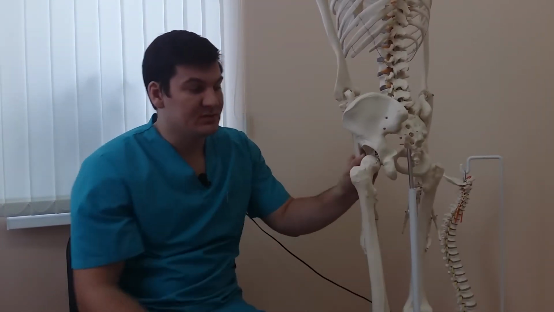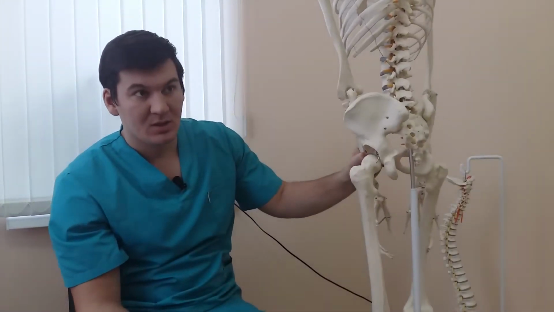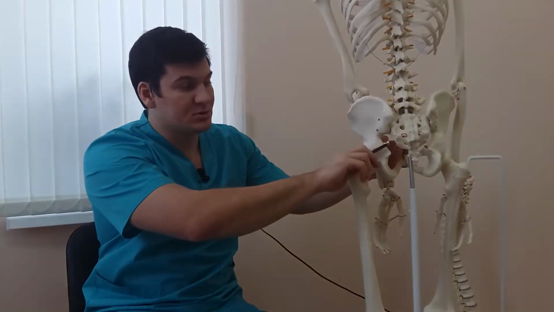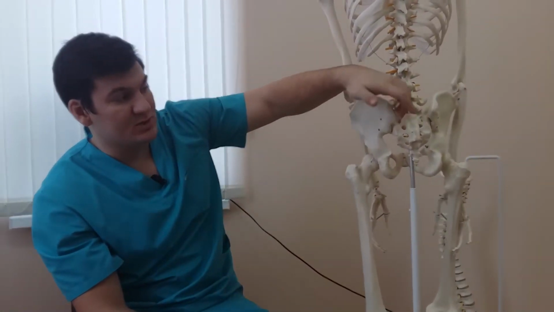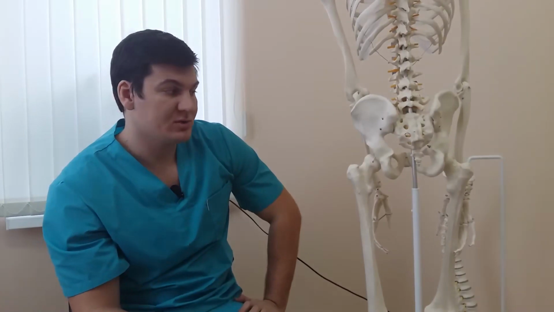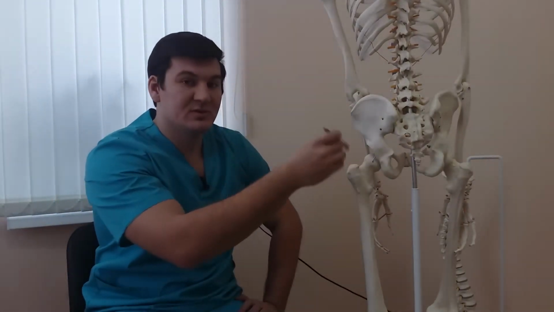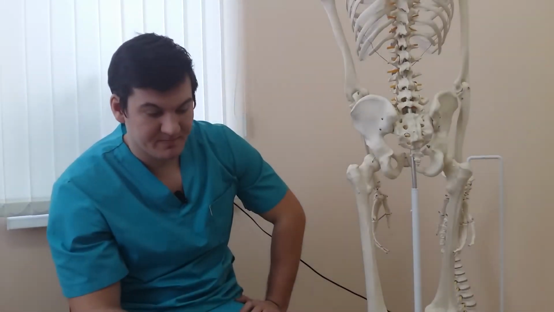The large gluteal muscle also turns off, and instead of it, the piriformis will try to work, trying to hold this joint. And when the piriformis muscle is shortened, compression of the sciatic nerve occurs. That is, the weakness of the gluteal muscle itself is further intensified.